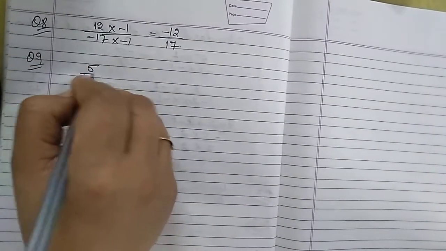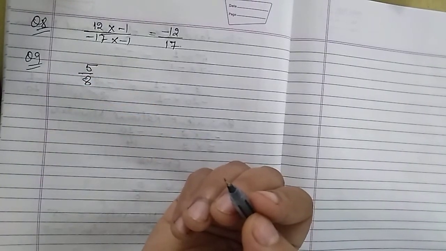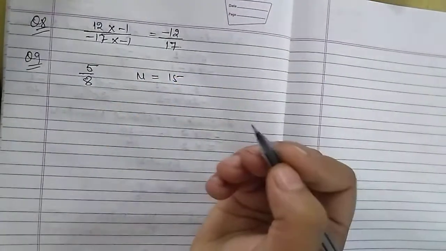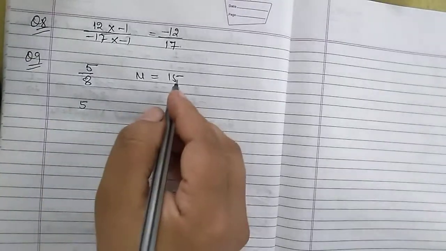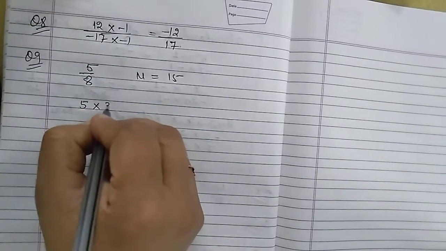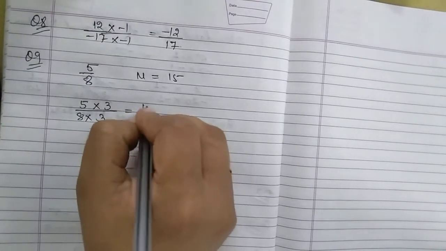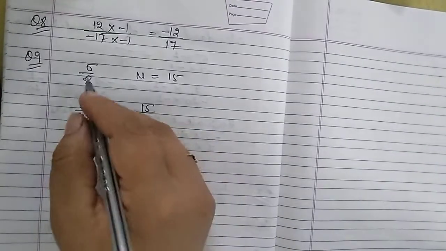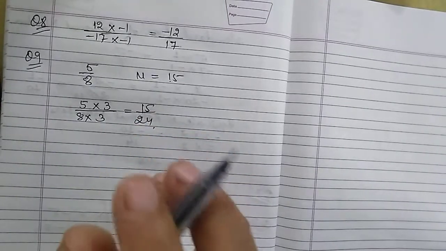The given rational number is 5 upon 8, and we have to convert it into the equivalent fraction in which the numerator is 15. Here the numerator is 5. How many times does 15 come in the table of 5? 3 times. So we will multiply both the numerator and denominator by 3. So the equivalent fraction of 5 upon 8 in which the numerator is 15 is 15 upon 24.